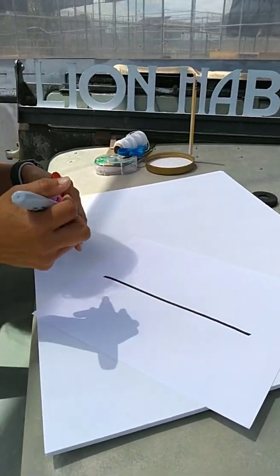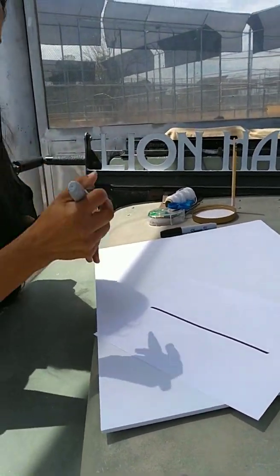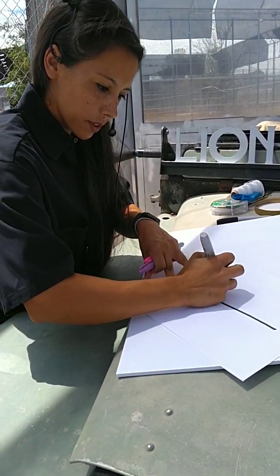Okay, so if I have a wave going along this line, it's going to look like this. It's going to go up.